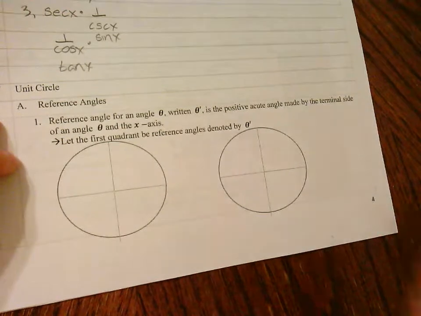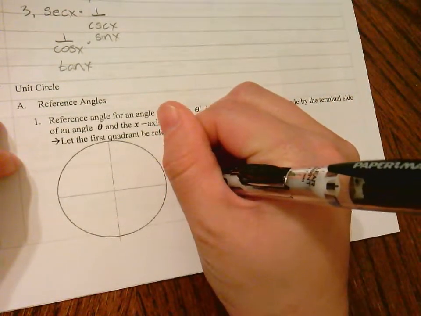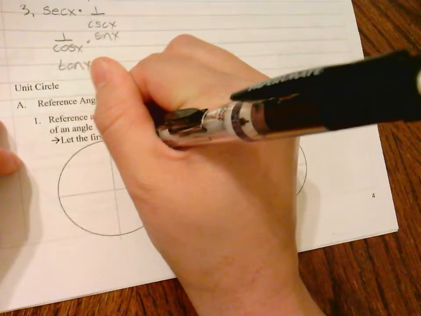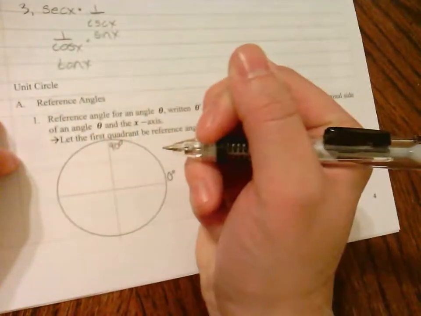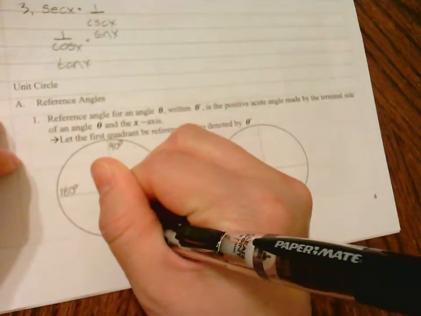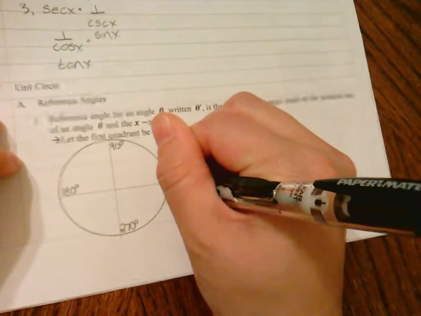Okay, so let's just do degrees. Okay, so this is 0 degrees. This is 90 degrees. This is 180 degrees. This is 270 degrees. Okay, and then once around a circle is 360.